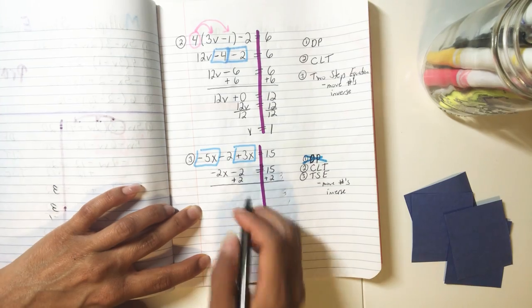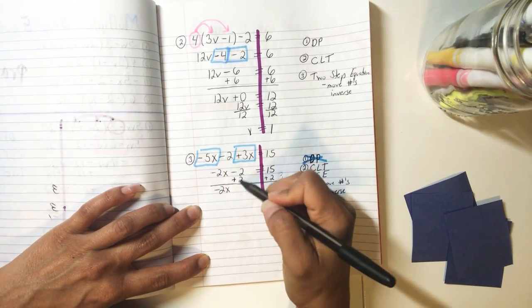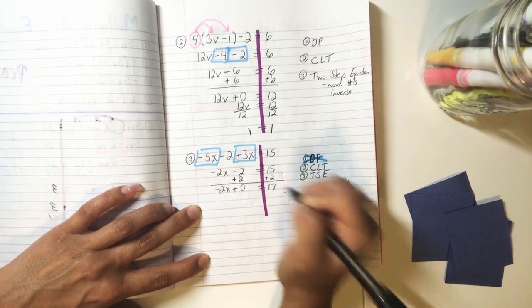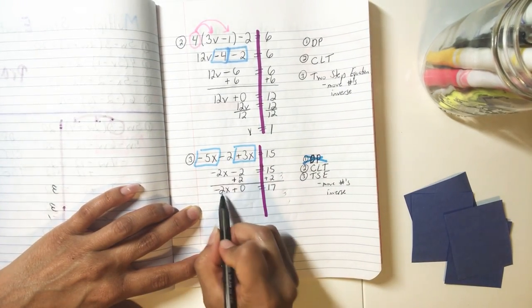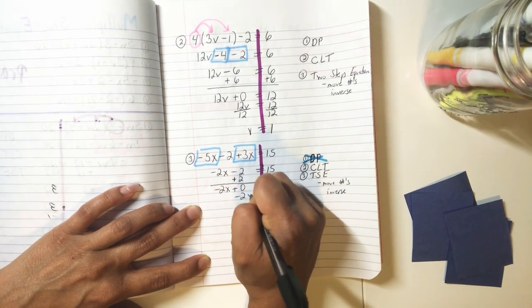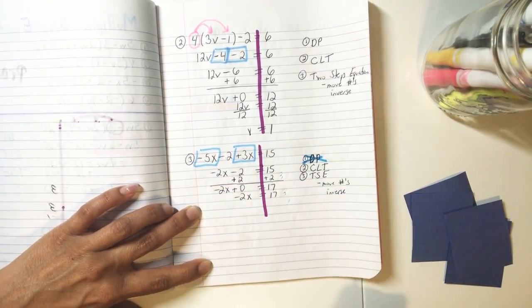So from here, you're going to get a negative 2x. Right here, this becomes 0 equals 17. This, when we combine them together, anything plus 0 just becomes what we started with. So there is our work.